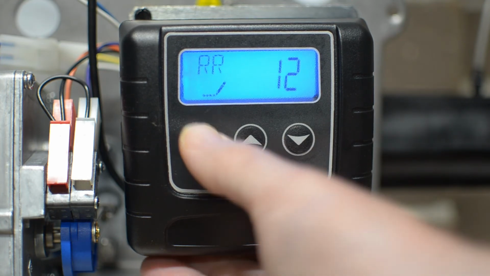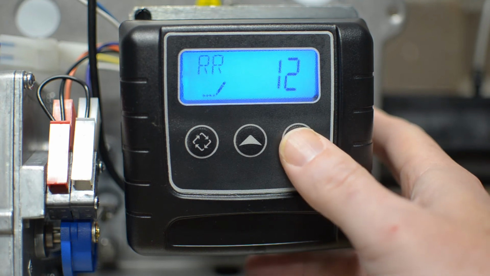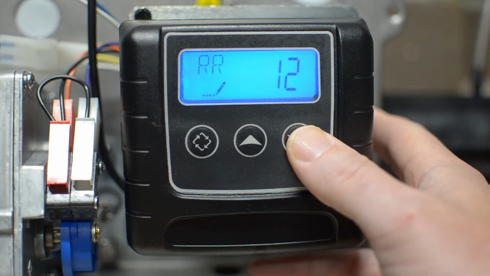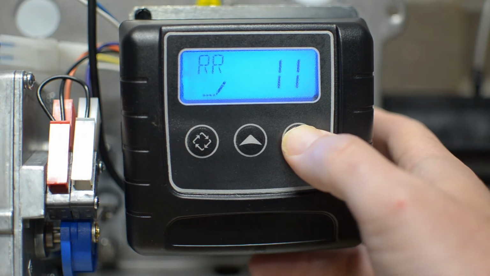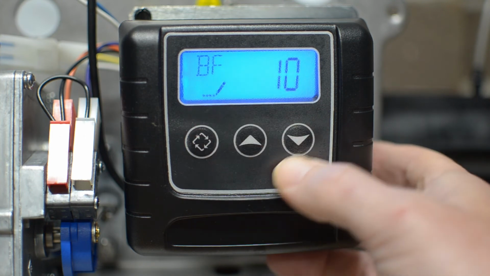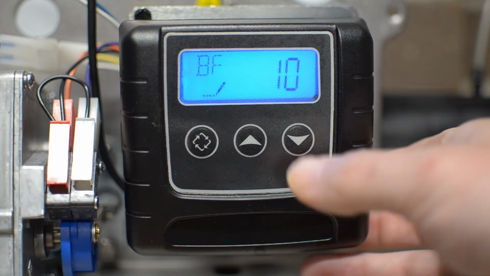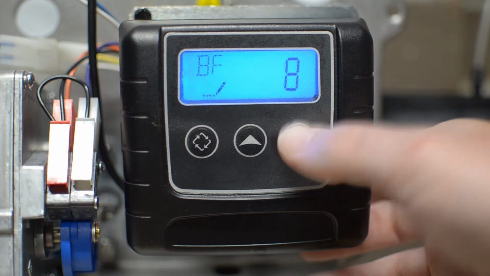And the next one is RR, rapid rinse. So that's where once it's drawn all the salty water from the brine tank, it does a rinse of your softener to flush any salty water that's left in the softener out. We'll set that at 10 minutes. Next is BF, which is brine fill, so that's how long it's going to put water back into your brine tank to dissolve more salt, ready for the next regeneration. And we set that usually at 8 minutes.